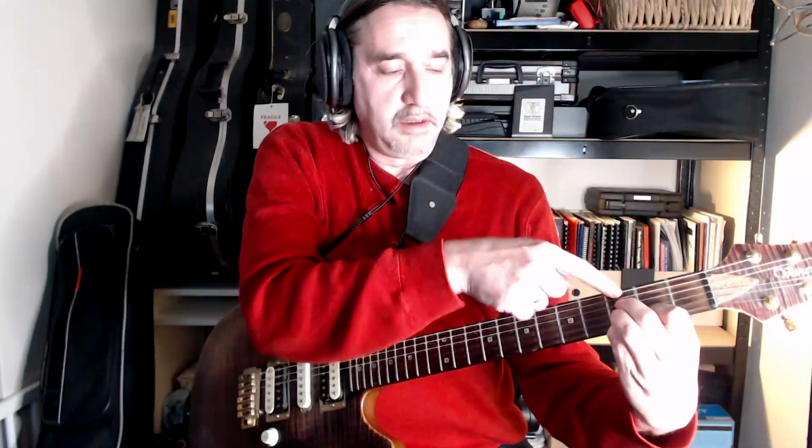In this case, for example, let's take this inversion of G major 7. If I simply move the major 7, which is here, F sharp, a semitone down, now I'm playing G7. If I lower the third, now I have G minor 7. And if I lower the fifth, I have a G half diminished.